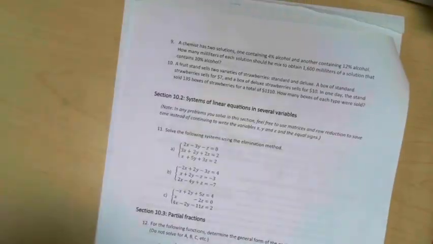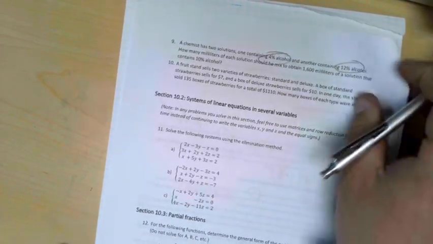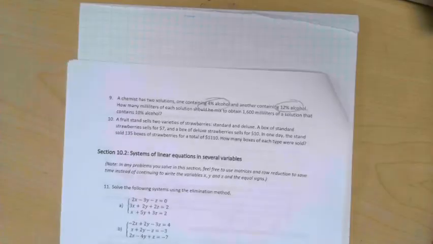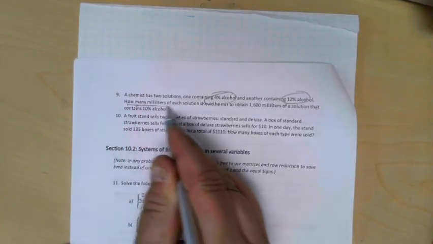Next problem. A chemist has two solutions, one containing 4% alcohol, another containing 12% alcohol. How many milliliters of each solution should he mix to obtain 1,600 milliliters that contain 10% alcohol? This is a mixing problem. Anytime I'm mixing things up, and this is a classic, 4%, 12%, I'm solving for two things. And look at this: how many milliliters of each solution?